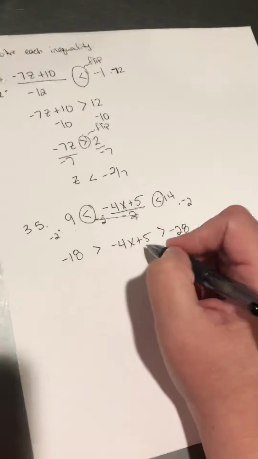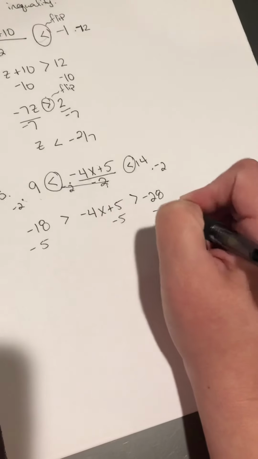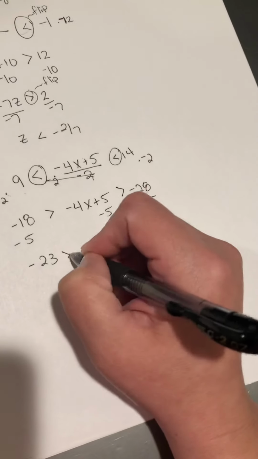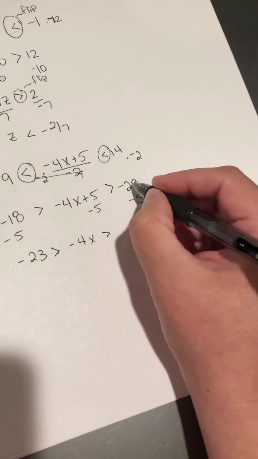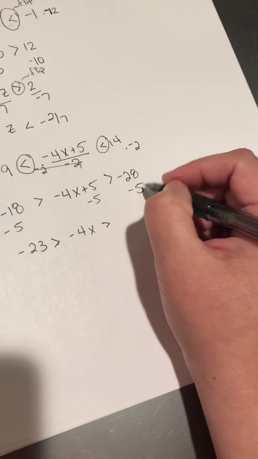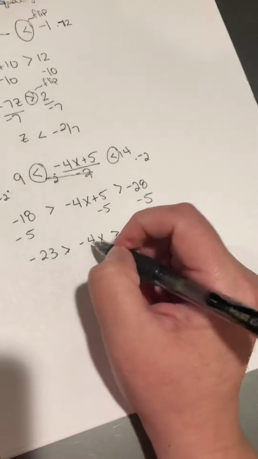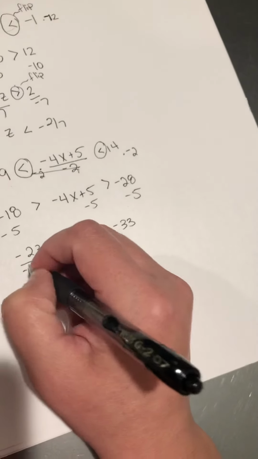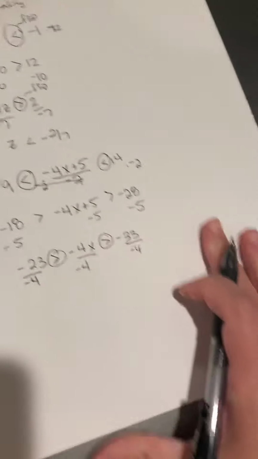Then I've got add 5, so I'm going to subtract 5 in all three places. Negative 18 minus 5 is negative 23. And remember, subtraction doesn't matter, so you keep the inequality symbols the same. Negative 28 minus 5 is negative 33. And then finally, to get rid of my multiplication, I'm going to divide by negative 4. And once again, since I'm dividing by a negative, I want to flip those back around.